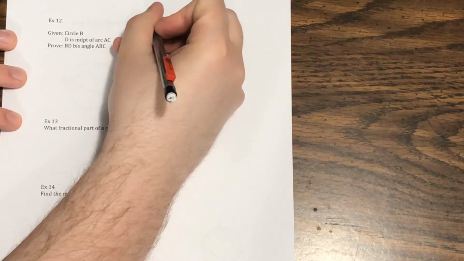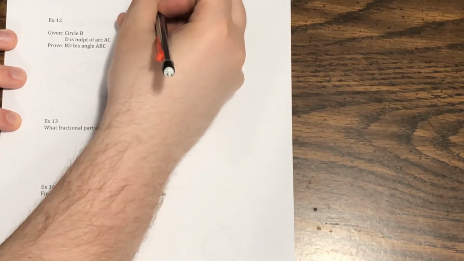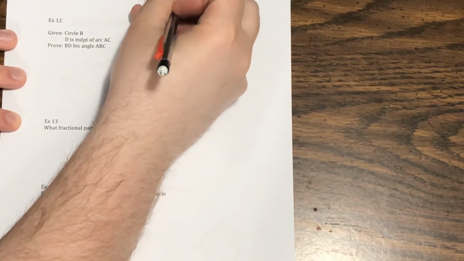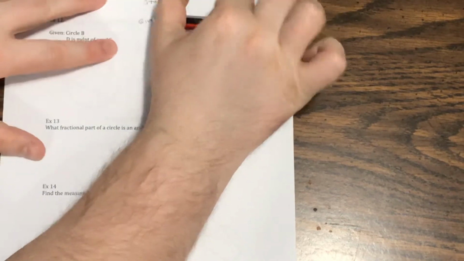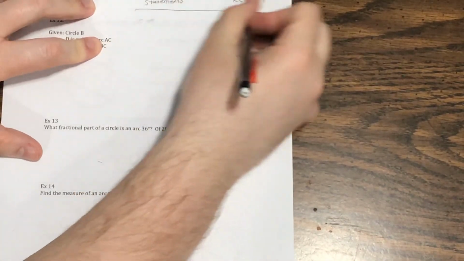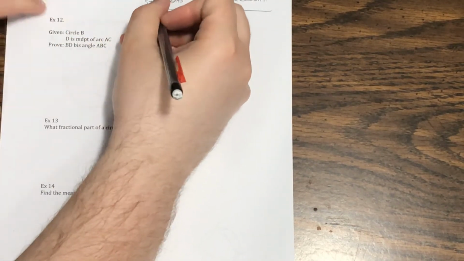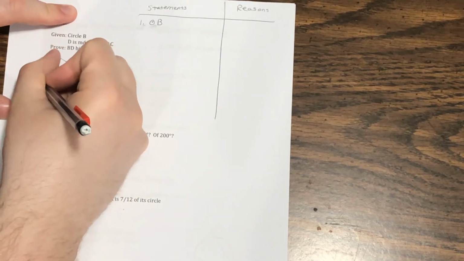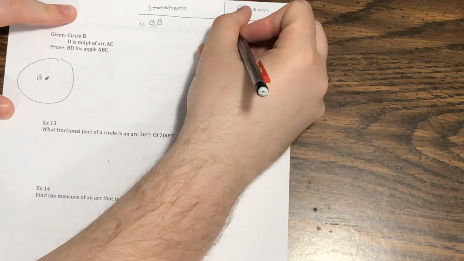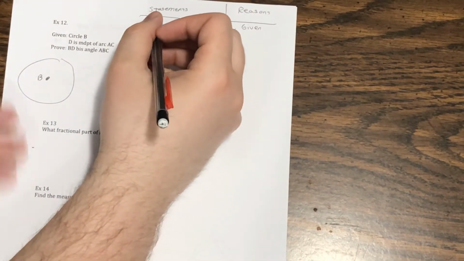Alright, we're given circle B. So given, and we have our statements. We got our reasons. So 1, we know circle B, and if you want to, it might just be beneficial for you to actually draw the circle B. It's given. That's easy. And it also says D is the midpoint of arc AC.